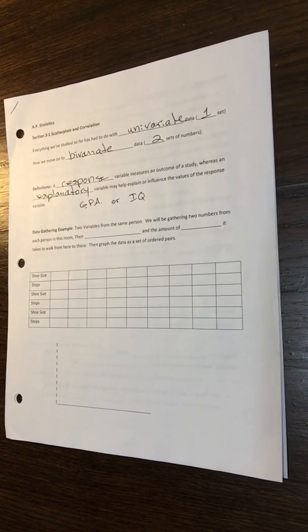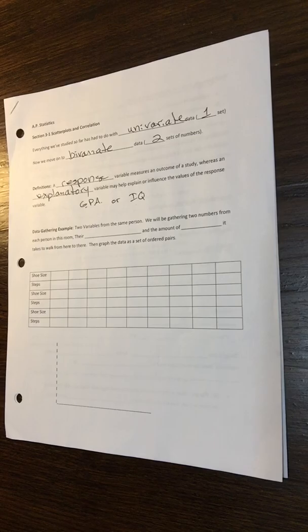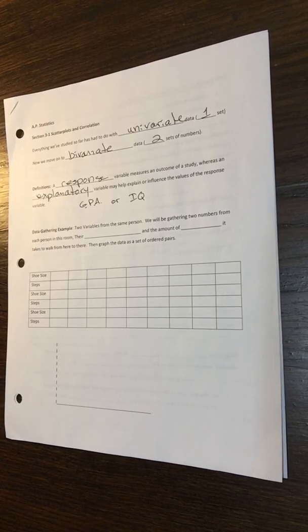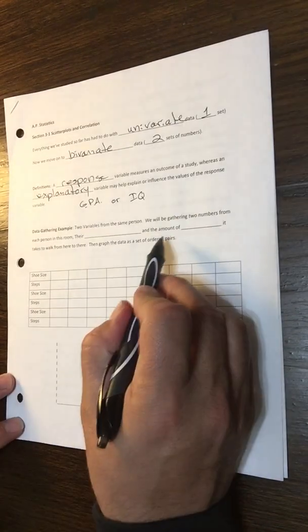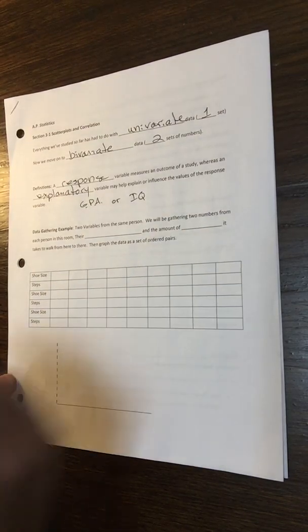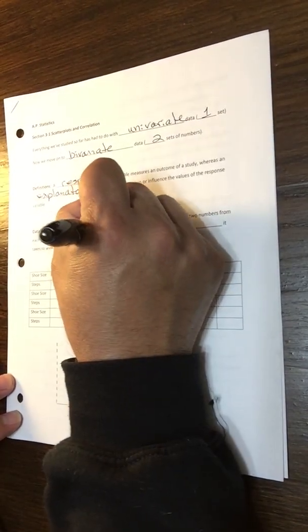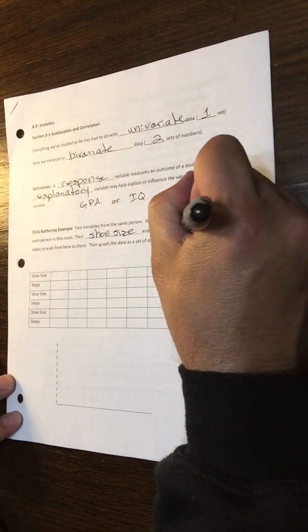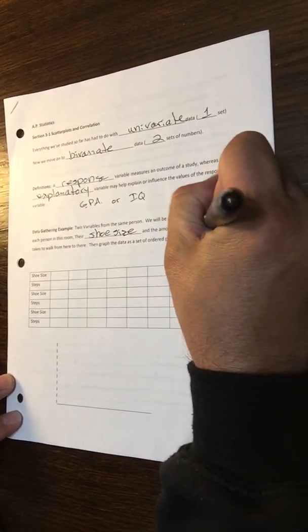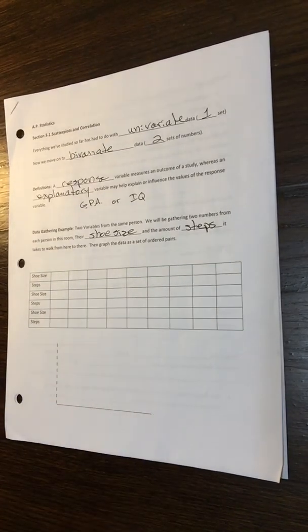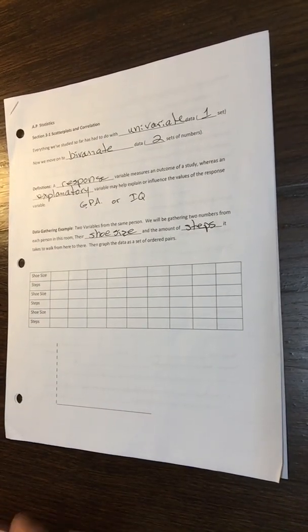Our data gathering example for this section was me trying to get you guys to tell me your shoe size and how many steps it takes you to walk from here to there, basically, in the hallway. So we'll be gathering 2 numbers from each person in this room, their shoe size and the amount of steps it takes to walk down the hallway. Then we graph the data as a set of ordered pairs, and we're going to create right here at the bottom something called a scatter plot.